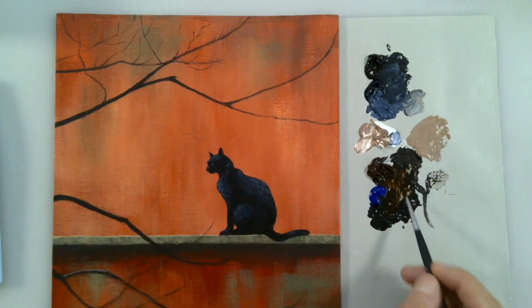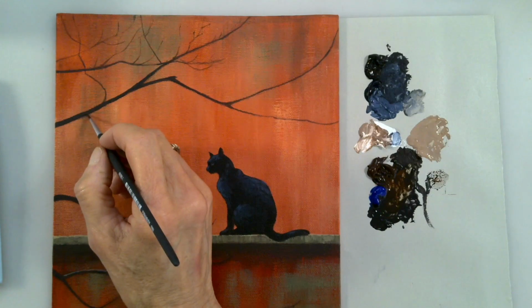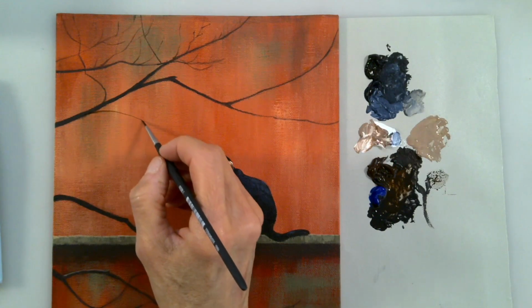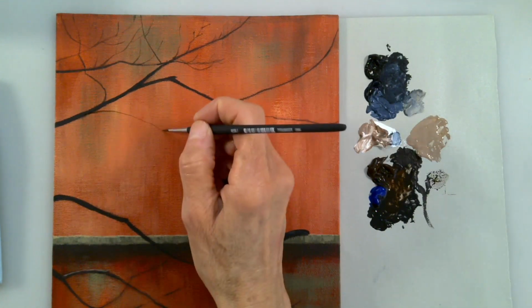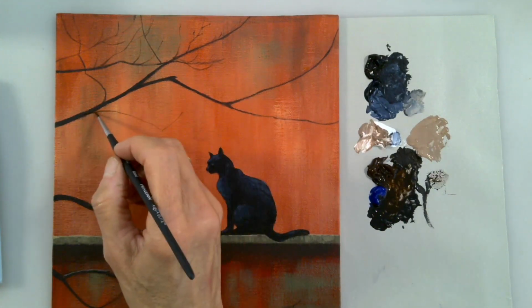Okay, well, we have a little bit of a small branch here that goes down this way, stops, goes up again.